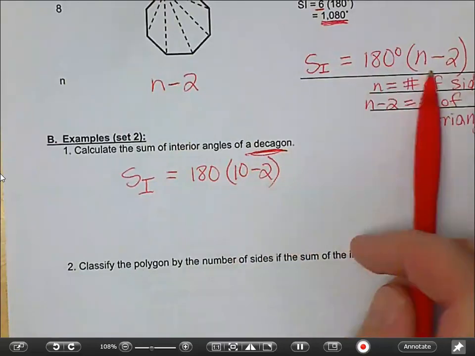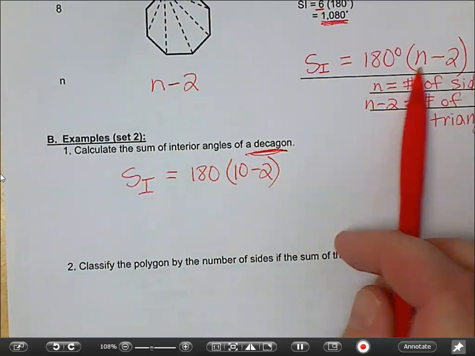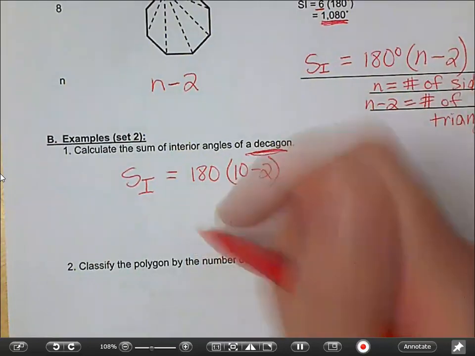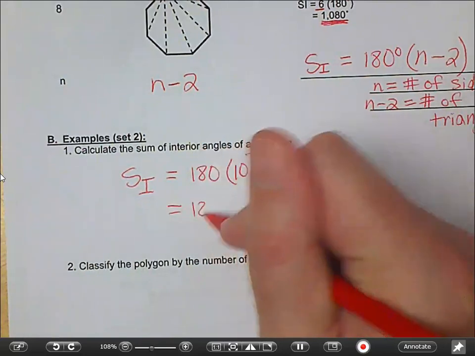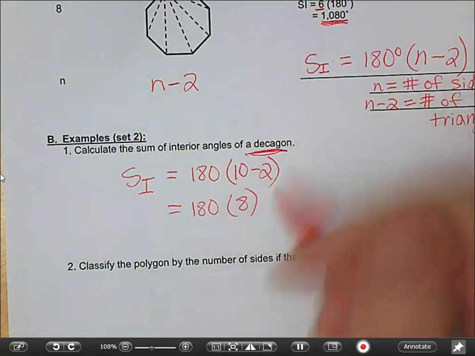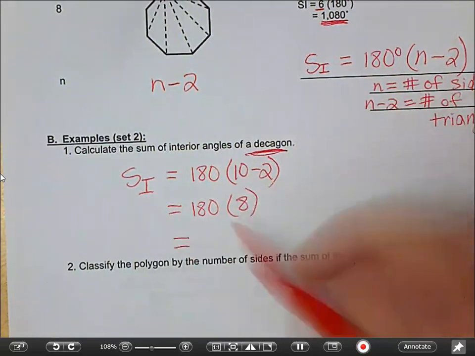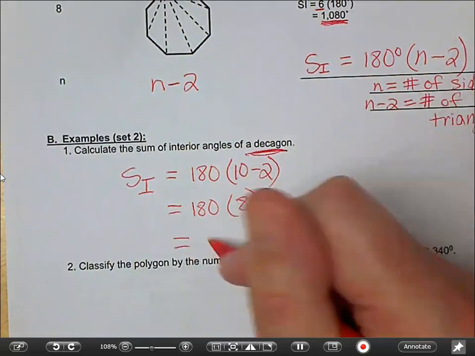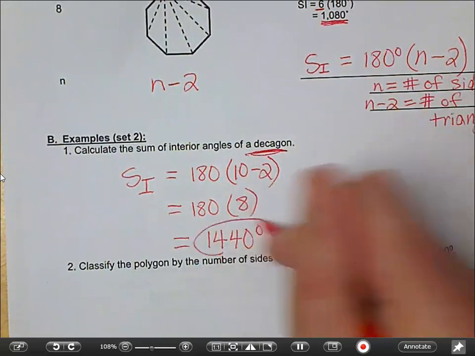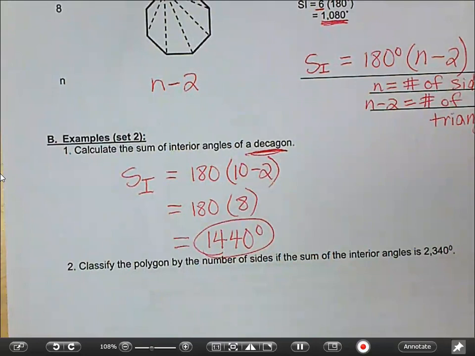Remember, I'm just using this formula up here, but I'm putting the number of sides in for n. Now you're just gently going to crunch that out. Hopefully we agree 10 minus 2 is 8. Then if you need a calculator, go right ahead. 180 times 8 is going to give you 1,440 degrees. Don't forget your degree symbol because you are measuring an angle sum.